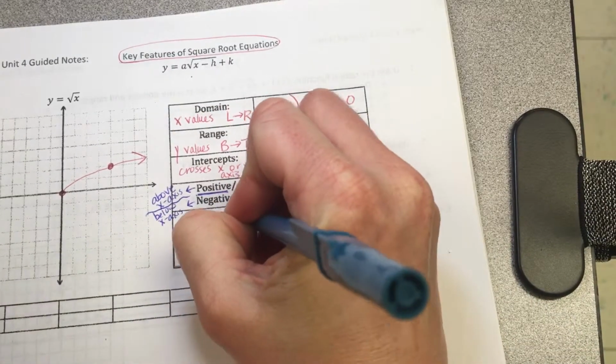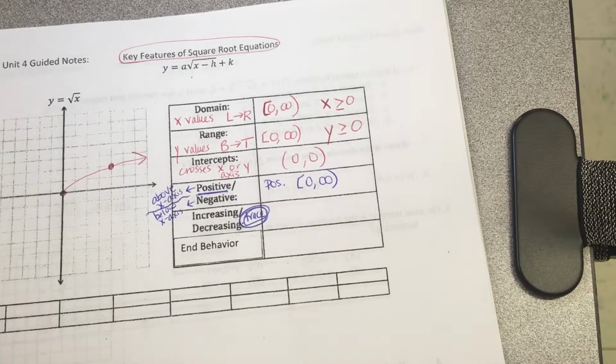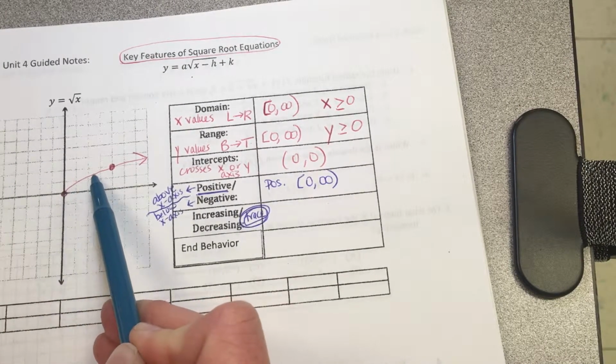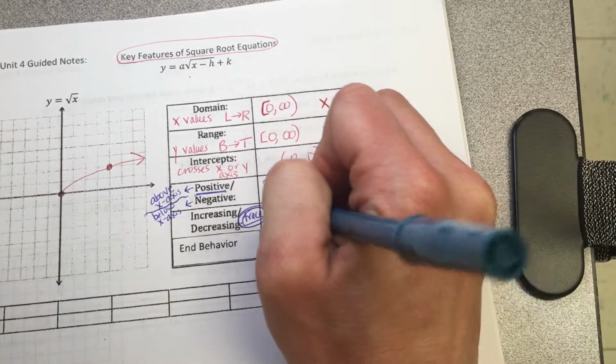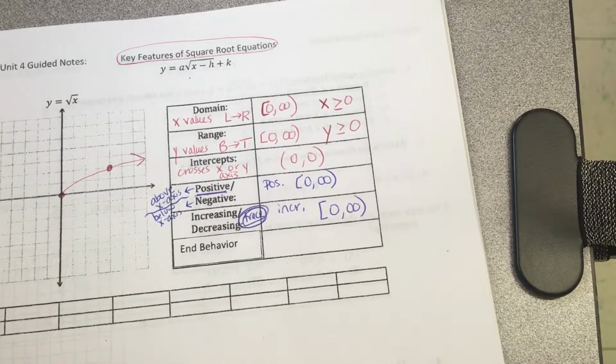For this one, I always tell students to trace if you're having trouble with it. So if I put my pen here and I trace it, my pen is doing what? It's going up, okay? So it is increasing from 0 to infinity. Yes, okay? It's increasing from 0 to infinity.